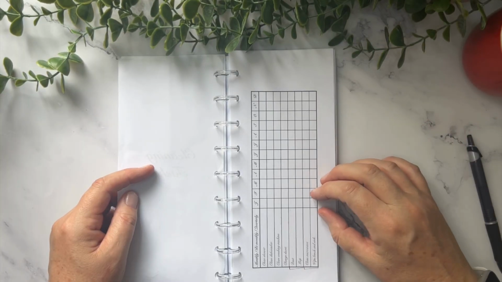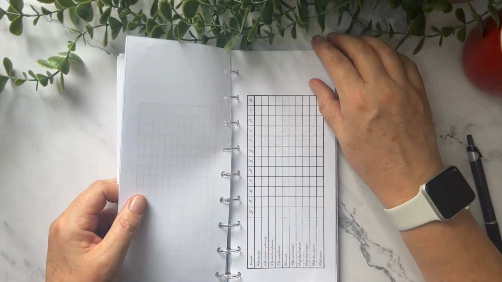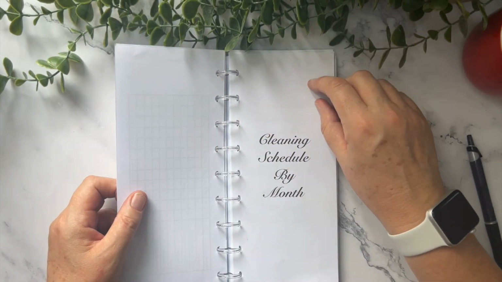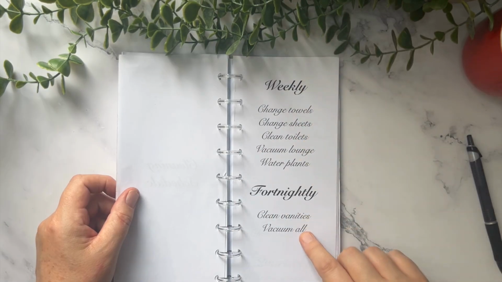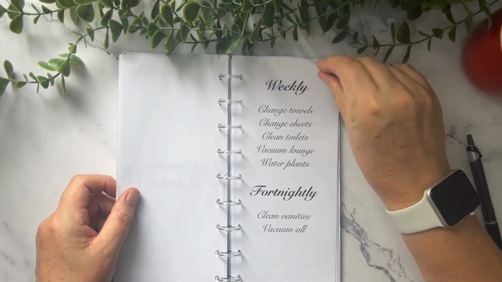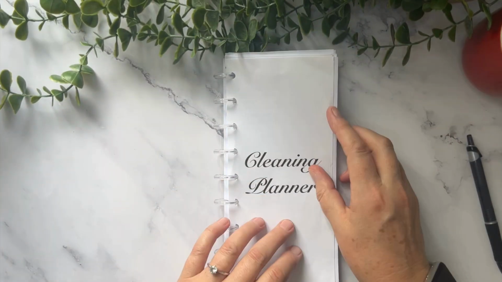Instead of hand doing all the tables, I chose to print them. So I have all my tables here with all my monthly, biannual tasks, etc. I still have my cleaning schedule by month that I set up, and I still have the tasks separated according to frequency, so weekly, fortnightly, etc. So that's all ready to go for next year.